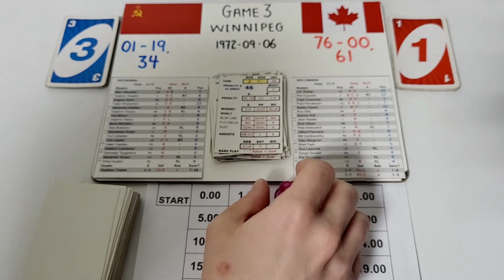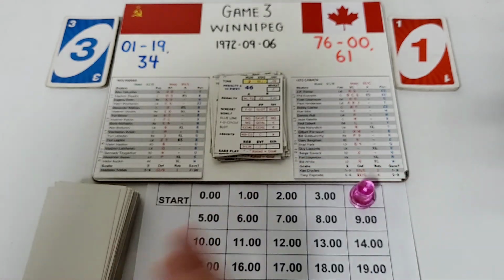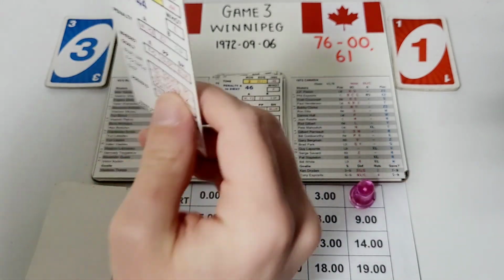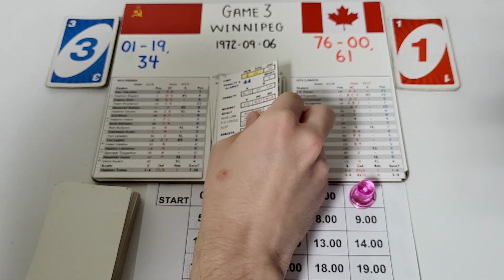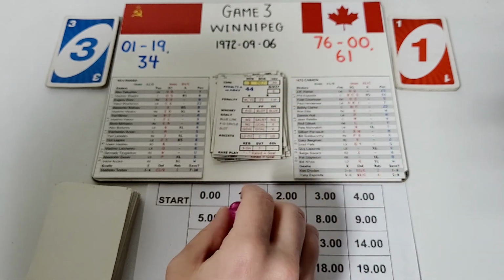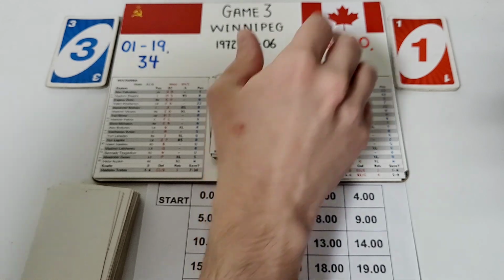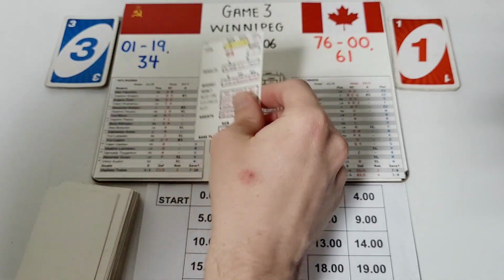5-on-4 here, and actually, sorry, I have to advance time as well, so we're up to minute 4 here now because of the penalty. Okay, anyway, sorry about that. So 2 more minutes are going to come off the clock here. Now we're up to minute 6, of course, because I'm flipping for time. That penalty will not count. With a 93, however, Canada with a chance to get back here to within one.